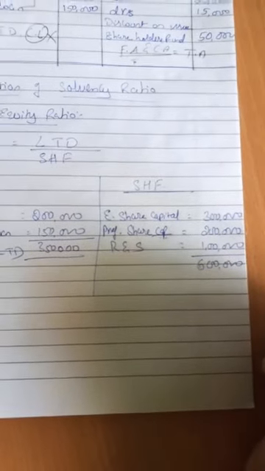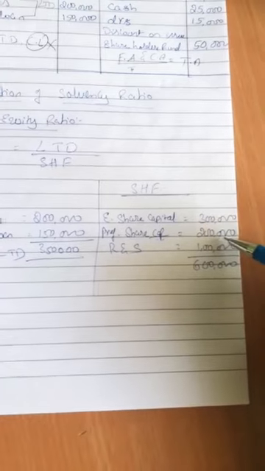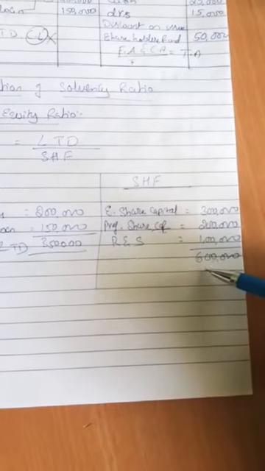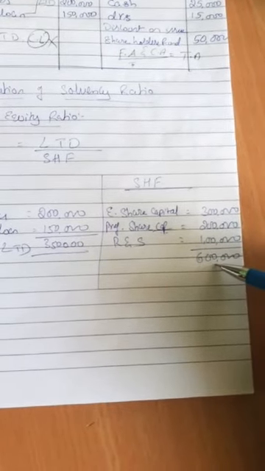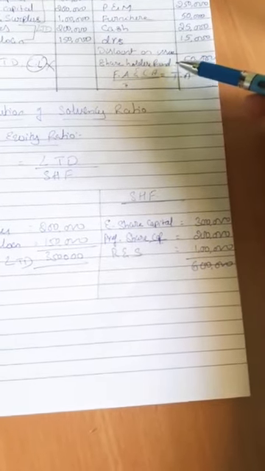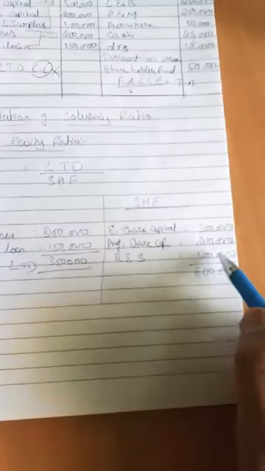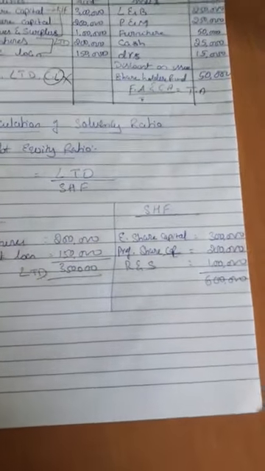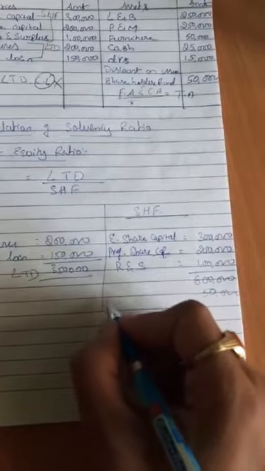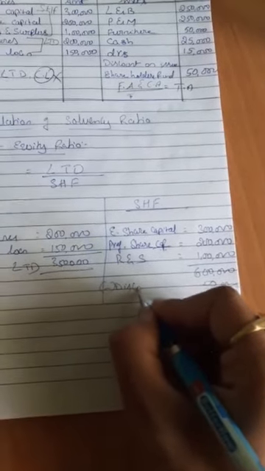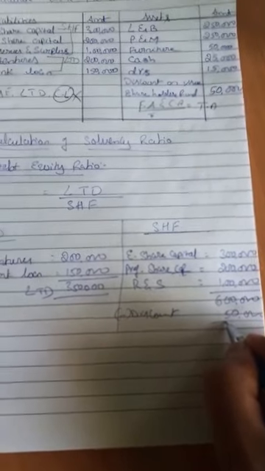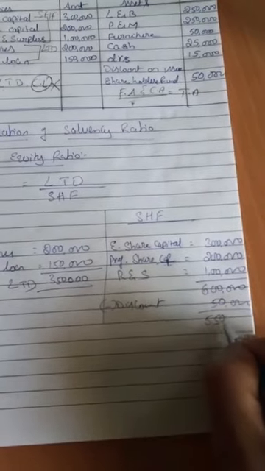Under shareholders fund, there are three things as we know: equity share capital, preference share capital, reserves and surplus. The total of all the shareholders fund is 6 lakh. But this is not your total shareholders fund. Why? Because on the asset side they said there was a discount on issue of shareholders fund. On this overall issue there was a 50,000 rupees discount. So minus this value, the discount on shareholders fund, that is rupees 50,000. So 6 lakh minus 50,000, the total shareholders fund is how much now?